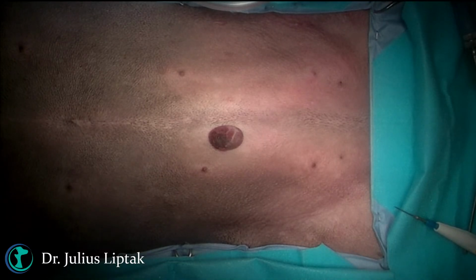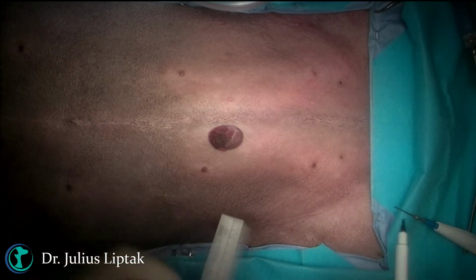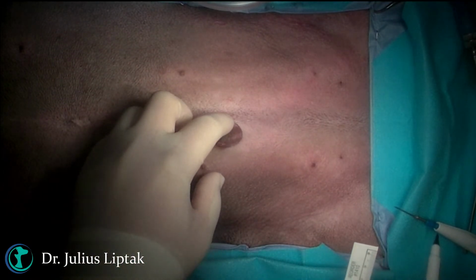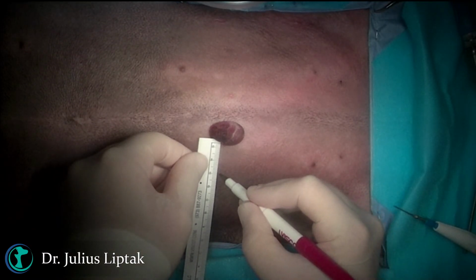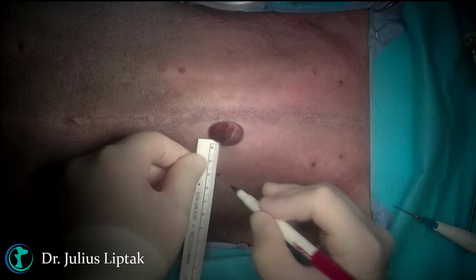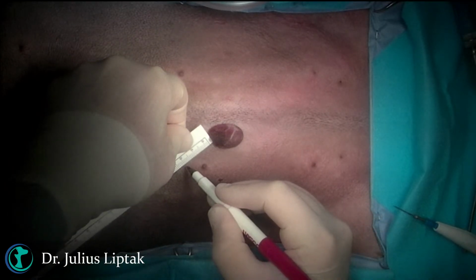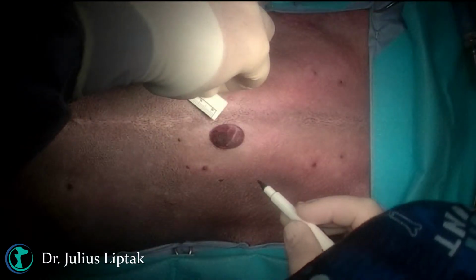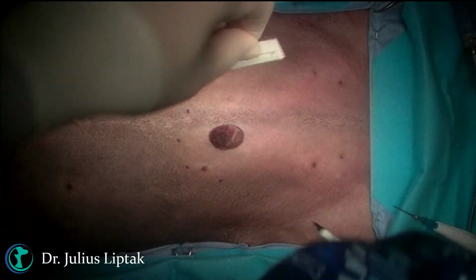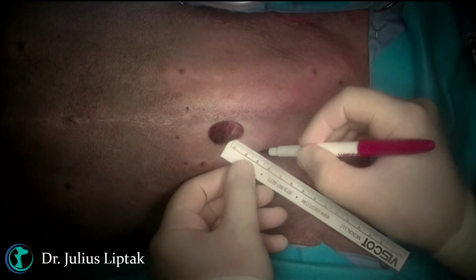Okay, so here we go. This is an FNA confirmed soft tissue sarcoma. It doesn't really look like one though, so we'll see what the eventual pathology results say. Most soft tissue sarcomas are underneath in the subcutaneous space rather than cutaneous, but that's not always the case. So we're just going to resect this with 2 centimetre margins.